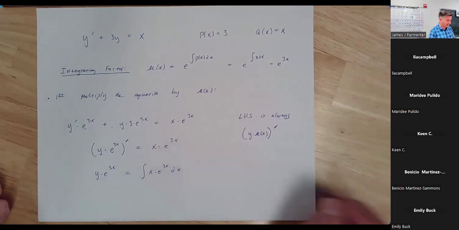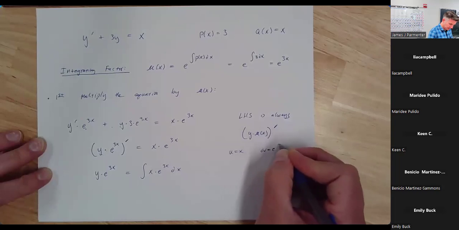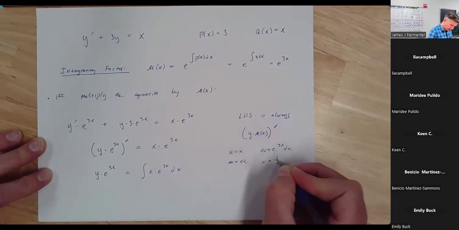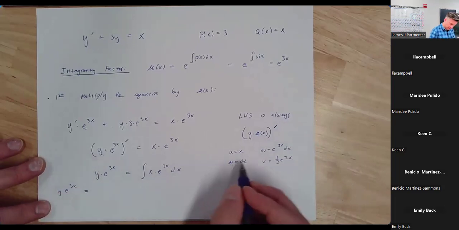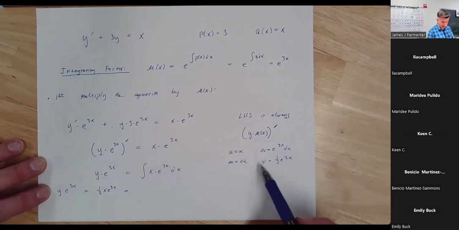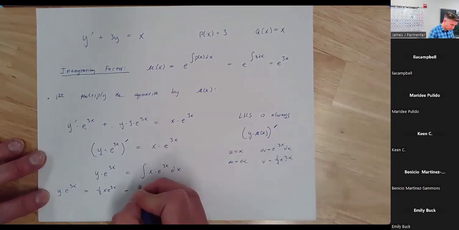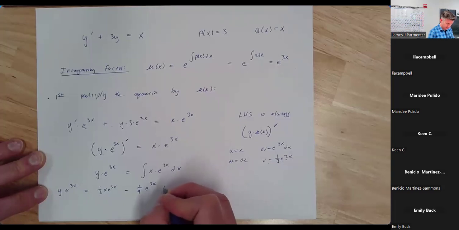And then we can integrate the right-hand side. It is an integration by parts. u equals x, dv is e to the 3x dx, du is 1 dx, v is 1/3 e to the 3x. We end up getting that y times e to the 3x is equal to u times v, so 1/3 x e to the 3x, minus the integral of 1/3 e to the 3x, which is going to be 1/3 e to the 3x divided by another 3, because we're integrating again. So it's going to be 1/9 e to the 3x. And really importantly here, plus c.